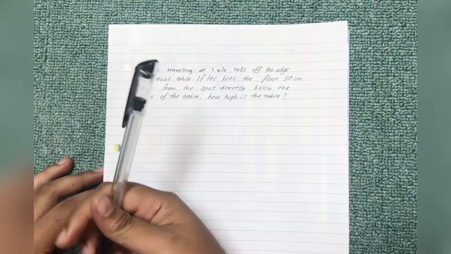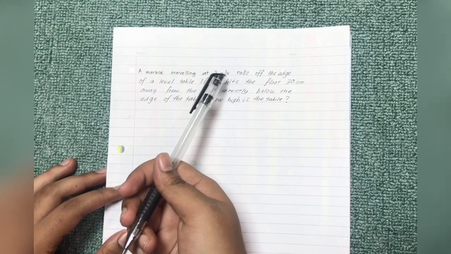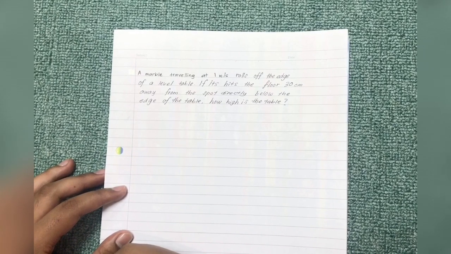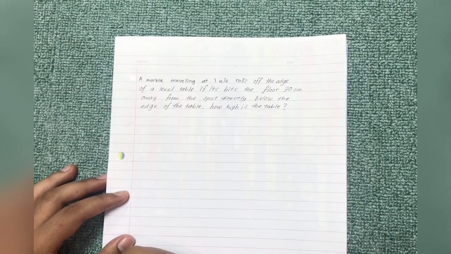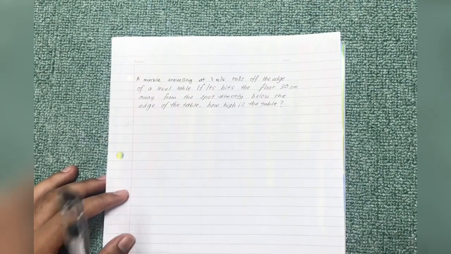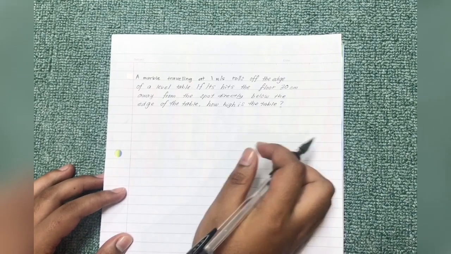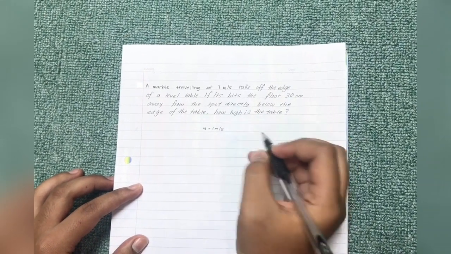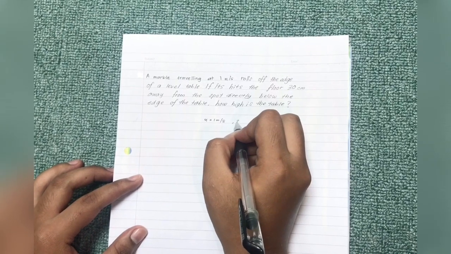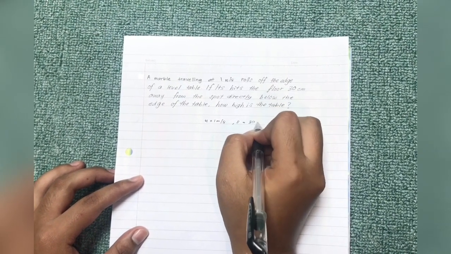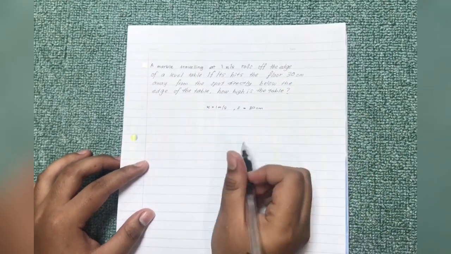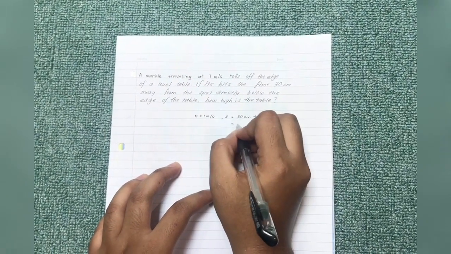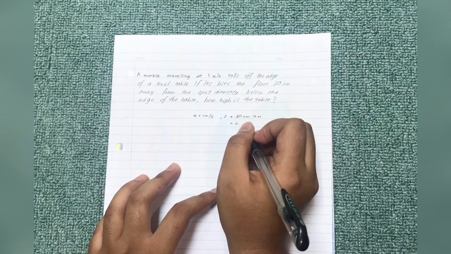First, read the question. A marble travels at 1 m/s and rolls off the edge of a level table. If it hits the floor 30 centimeter away from the spot directly below the edge of the table, how high is the table? First we take out the information. We got U equal to 1 m/s, and we have S equal to 30 centimeter, but we should convert it to m. So the S is 0.3 m.